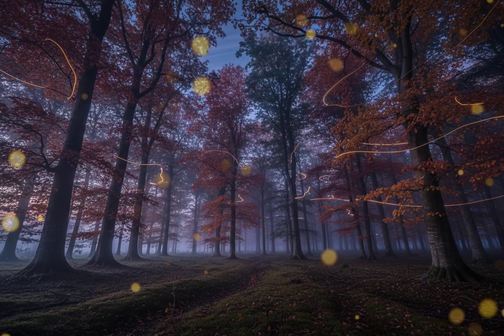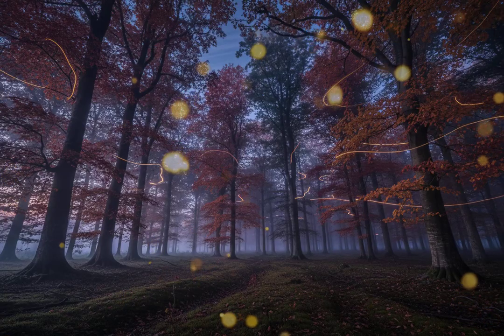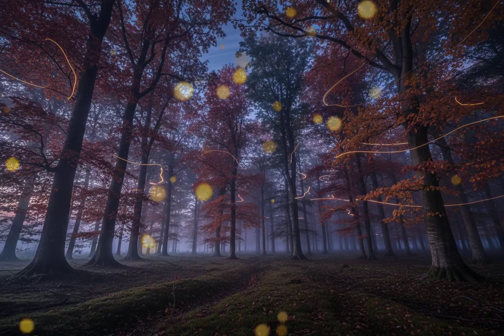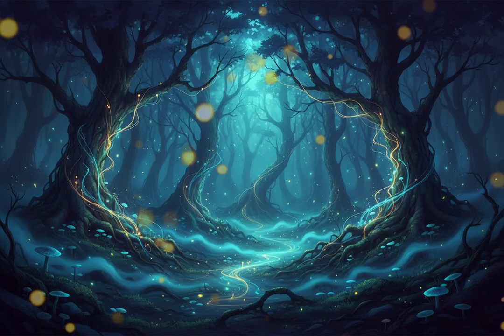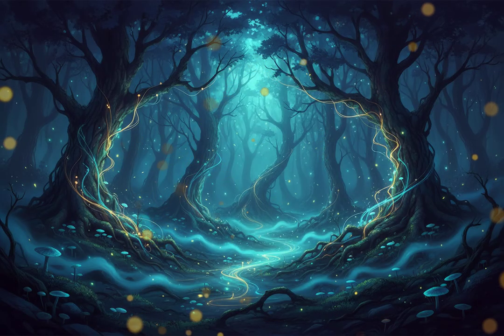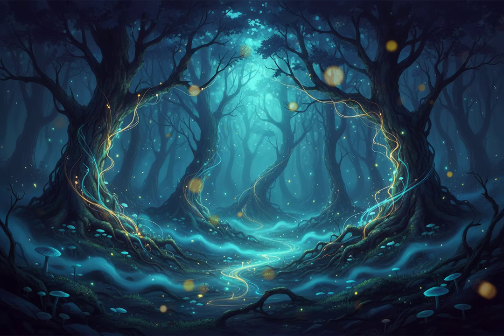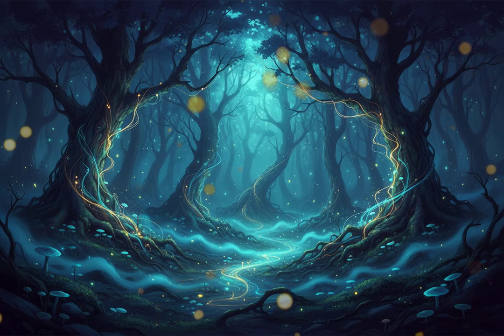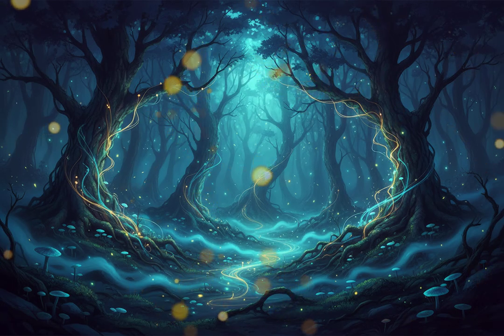This communication is vital for survival. When one tree faces a challenge, be it from disease or competition, it can send out signals to its neighbors, warning them of potential threats. The forest, in its wisdom, operates as a community rather than a collection of isolated individuals.